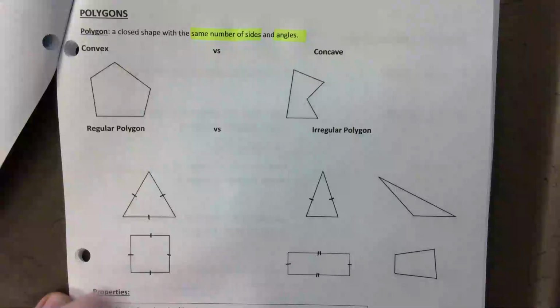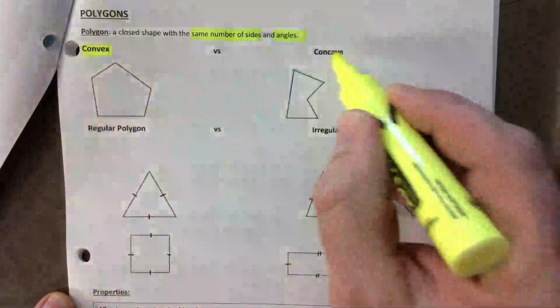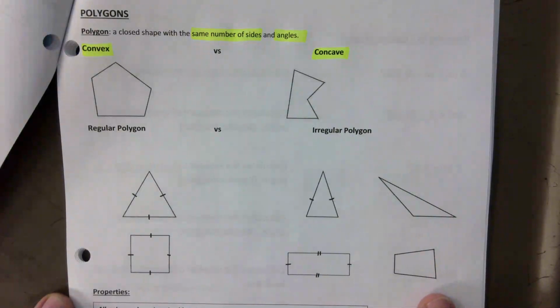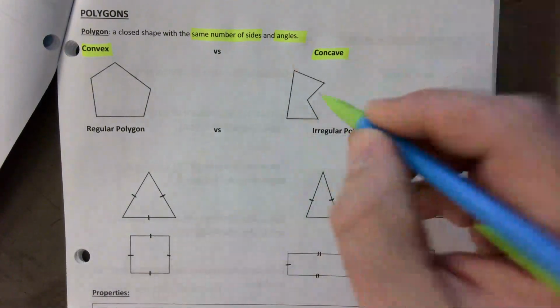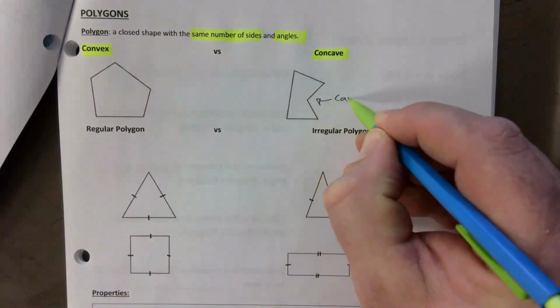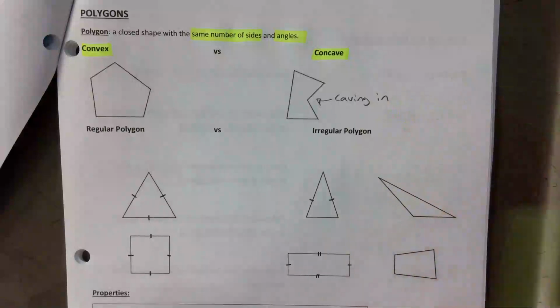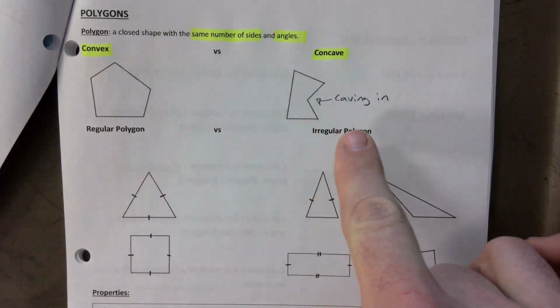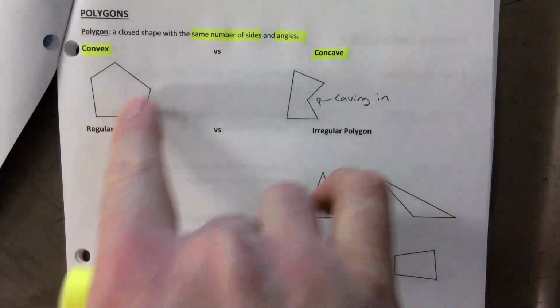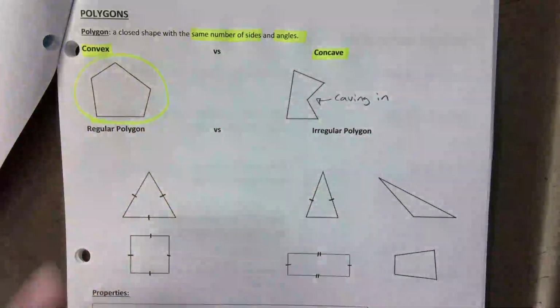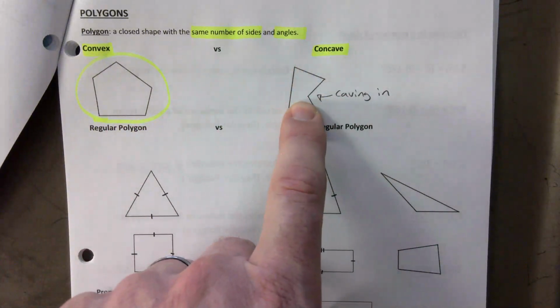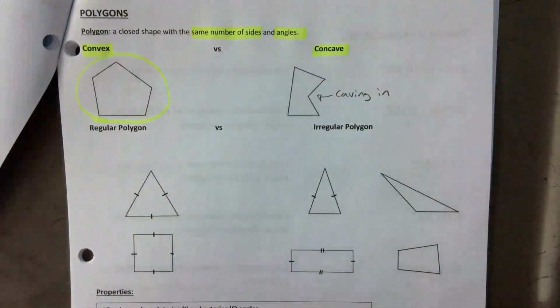The first difference is convex versus concave. And just think of it as caving in. I'm telling you already though that 99.9, if not 100% of our polygons are going to be convex. Okay, this is what we're going to be dealing with primarily. But concave just means there's going to be a part that caves into the shape, so that way you have the definition.